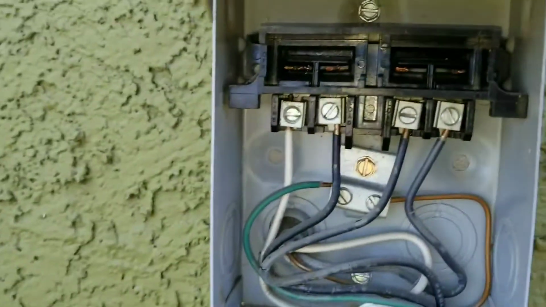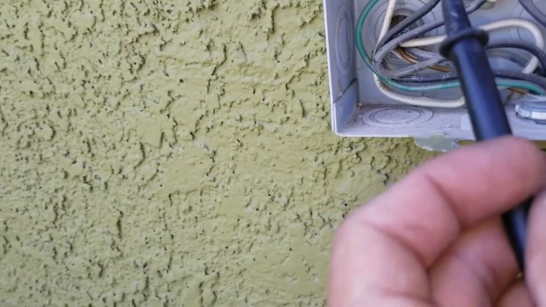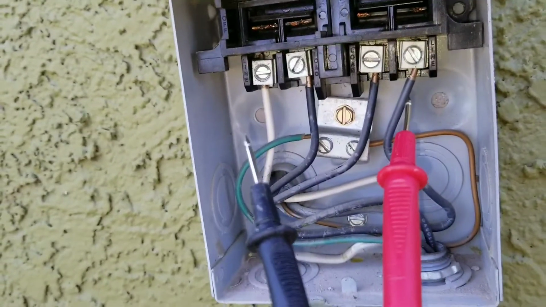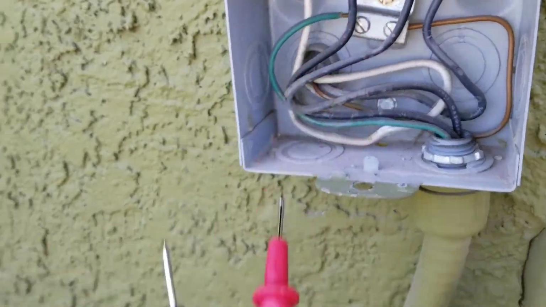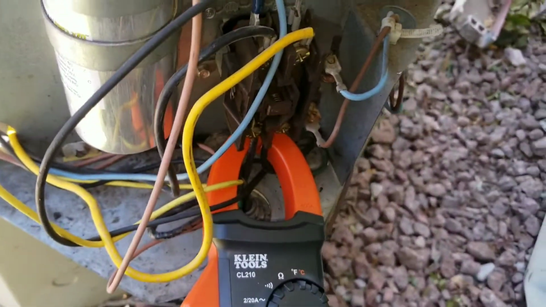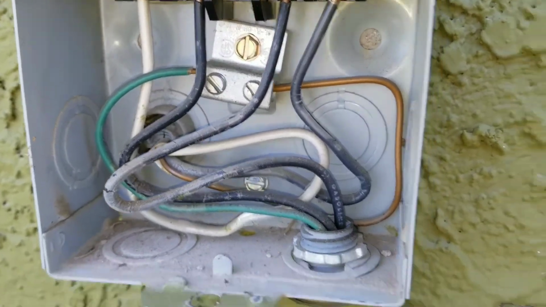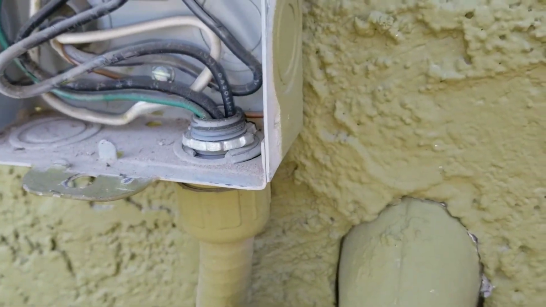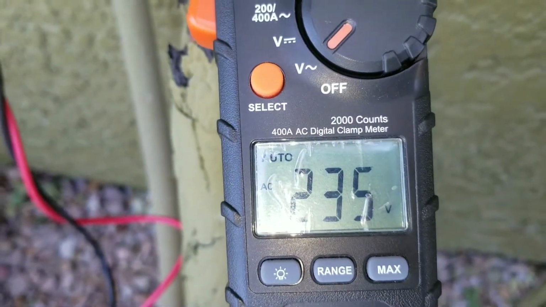Here, if you look at the disconnect, when I take the power from my 2 lines coming in, it should have a reading of 240 volts. But because we pulled the fuse, we killed the power going to our contactor. This right here would be power coming in from my circuit breaker, and here we're going to test our two lines, and we should have 240 volts coming in.